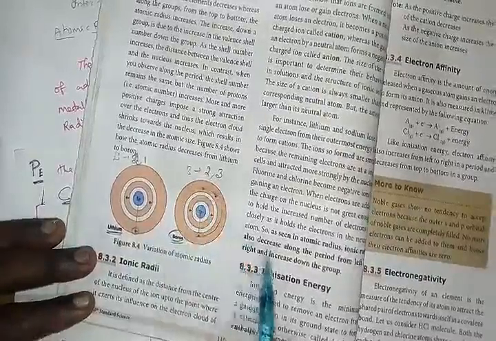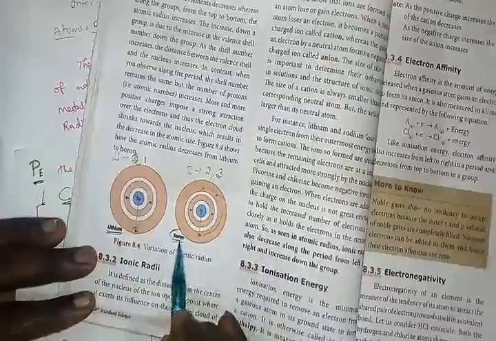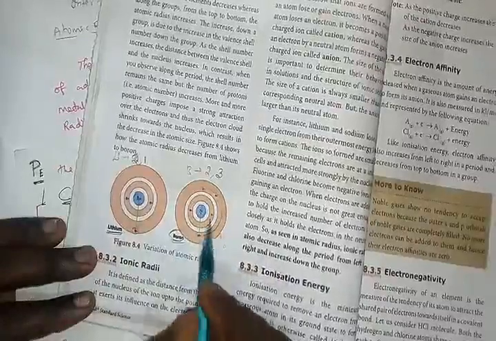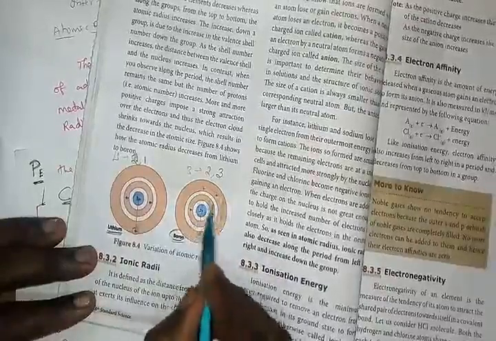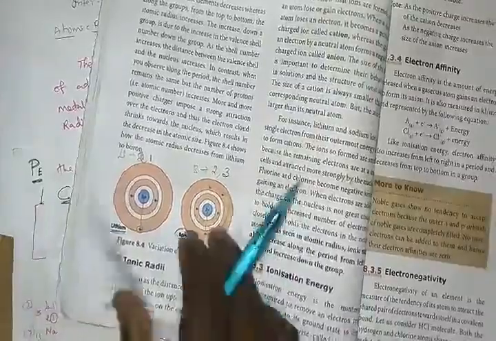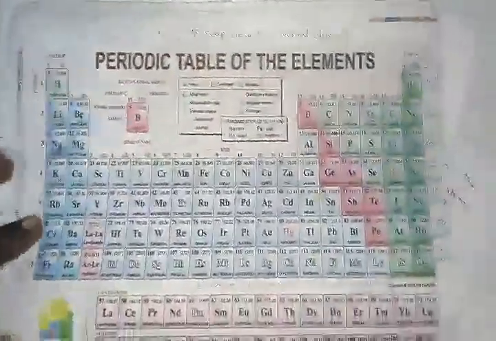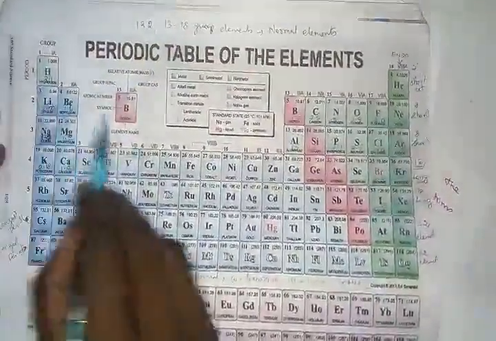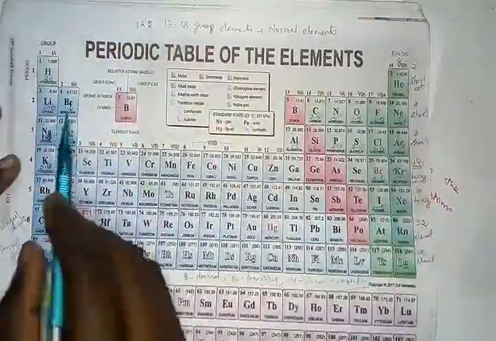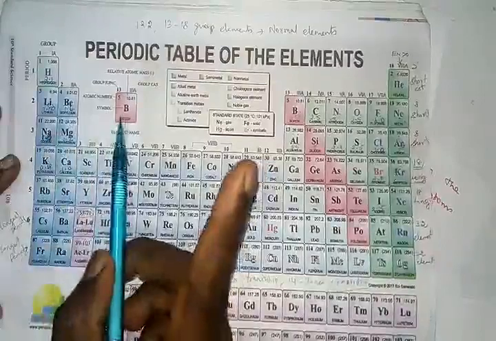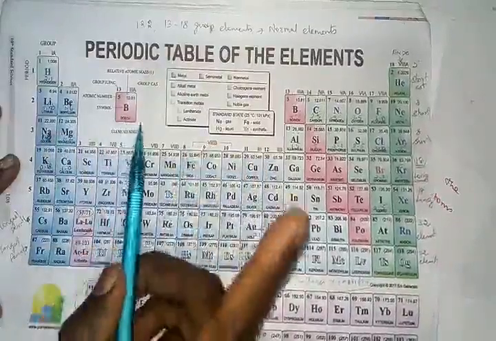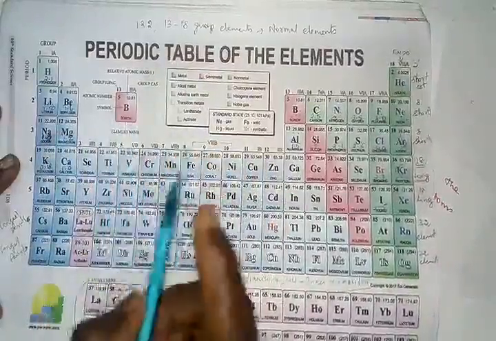So that's the reason I could draw a diagram like this for boron. What about carbon? The next element after boron is carbon. It has 6 plus, so the size is reduced further. So what I want to show you in this periodic table is this: when you go across the period, 1 proton increases in the nucleus and 1 electron increases in the last shell of an atom.